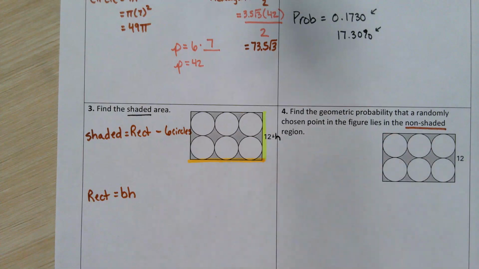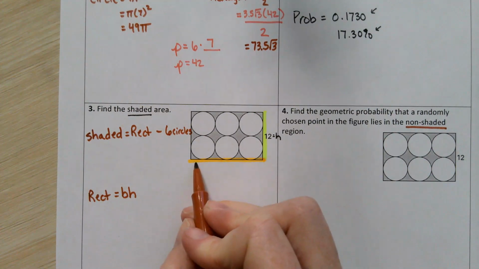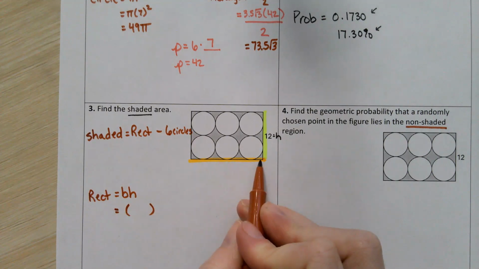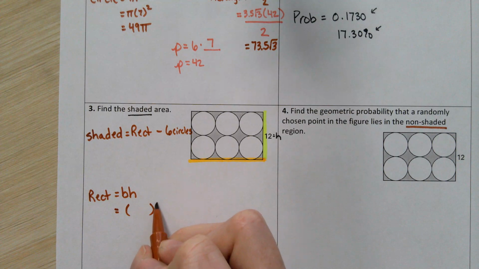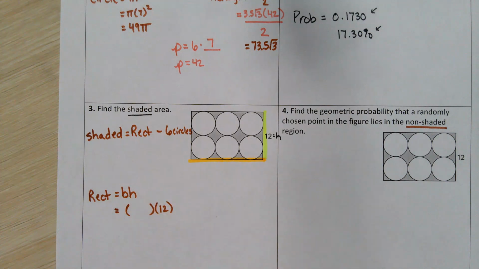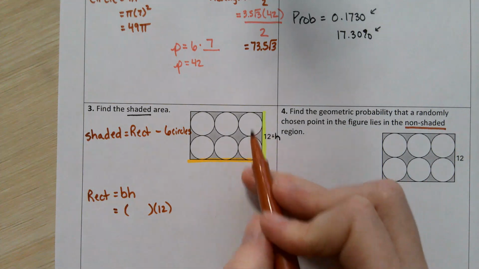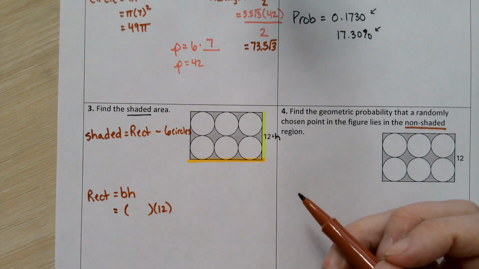I'm going to label that with an H. But what I'm missing is this base. So there must be some way to figure out what that distance is using this clue over here that the height is equal to 12. And that has to do with the fact that these circles fit perfectly inside this rectangle.